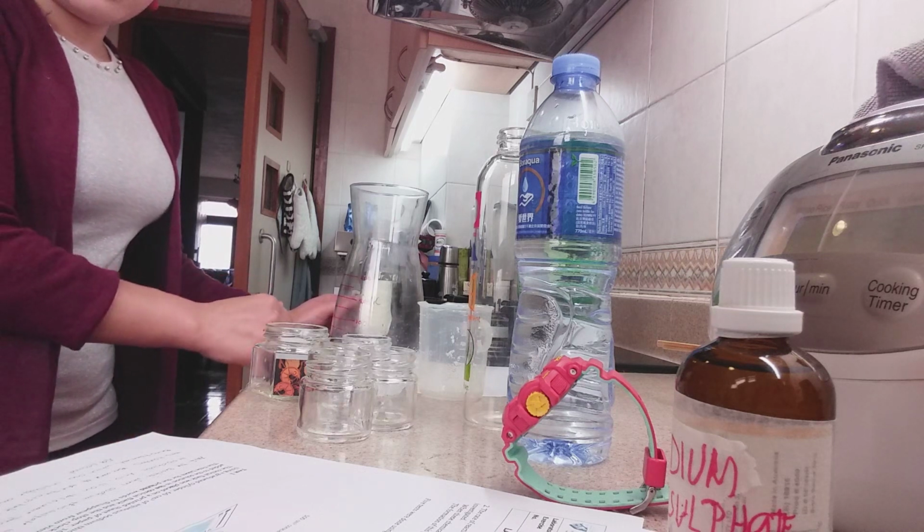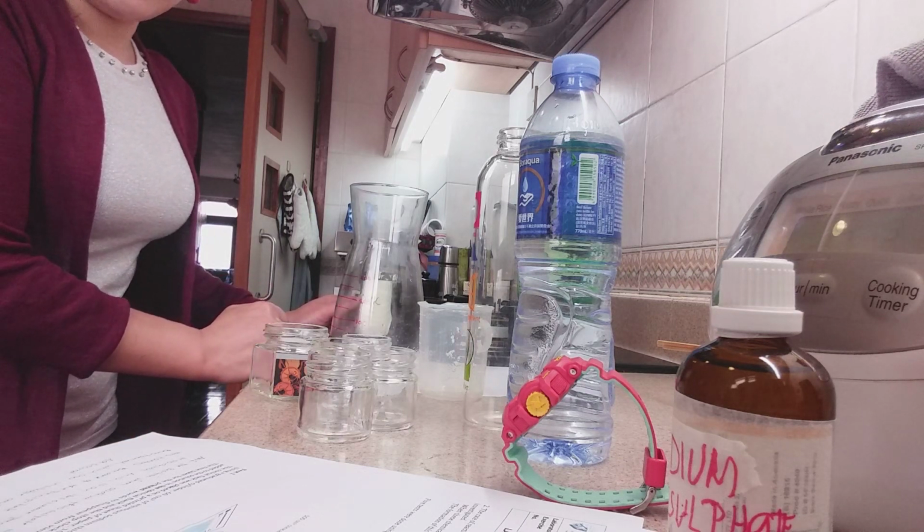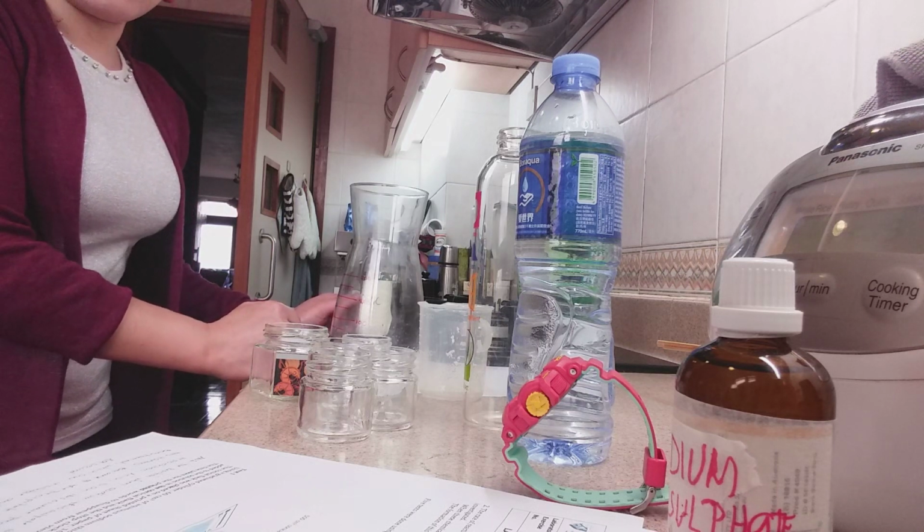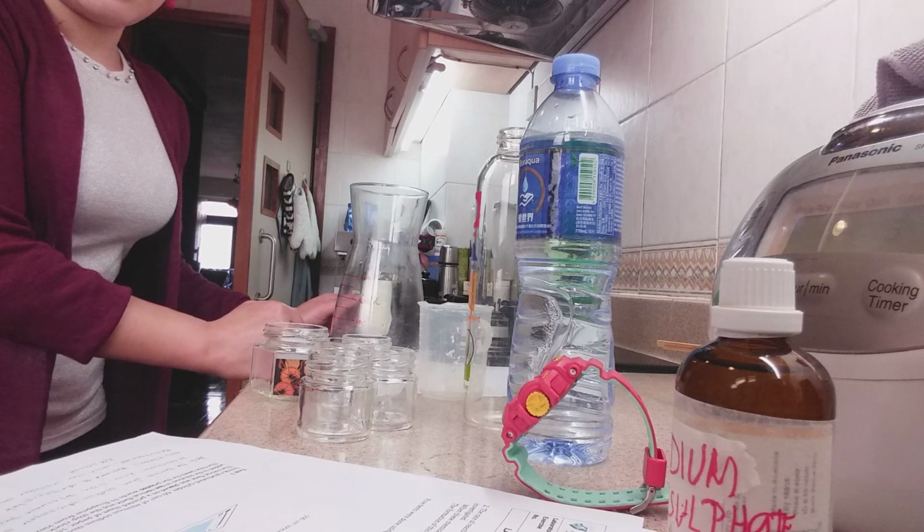The conical flask was placed on a printed sheet of paper. 10 cubic centimeter of hydrochloric acid was added to the solution in the conical flask, and the stop clock started.